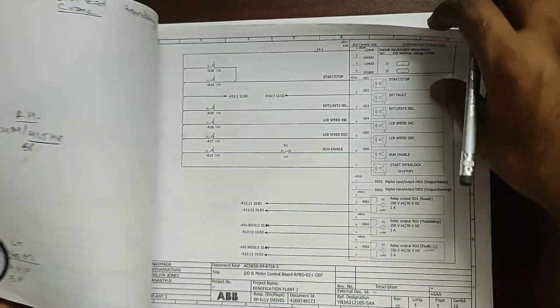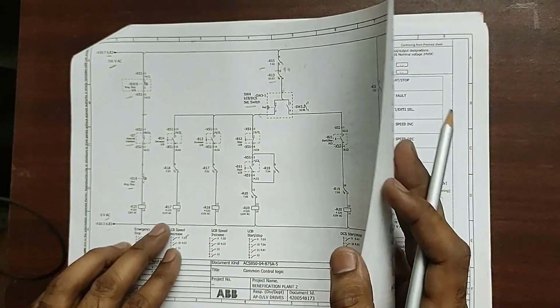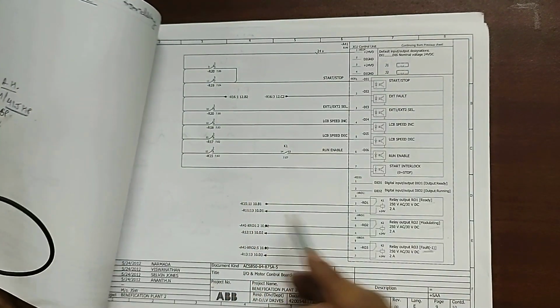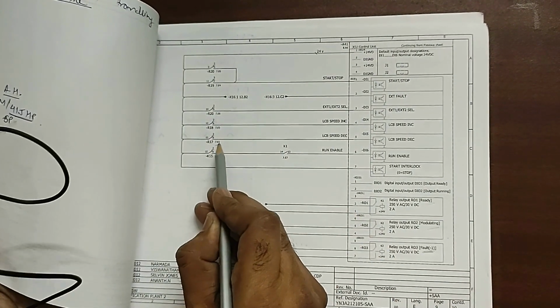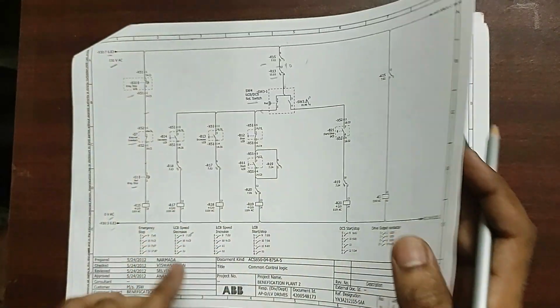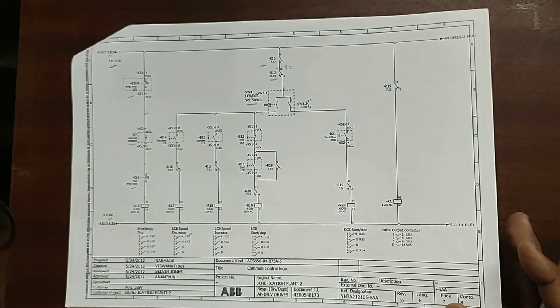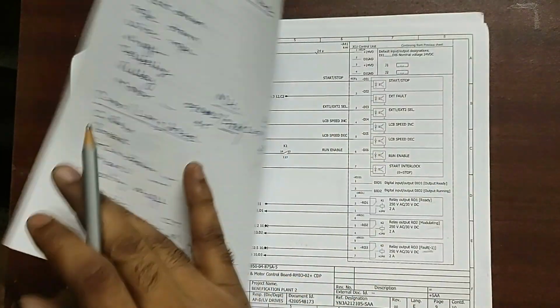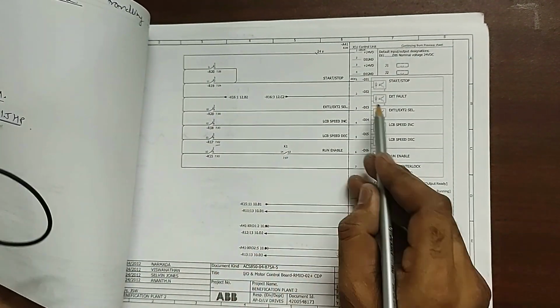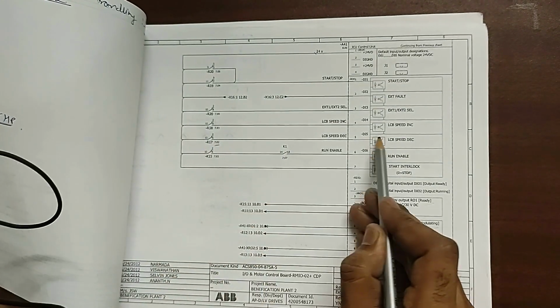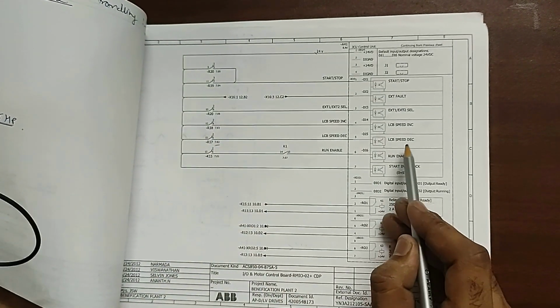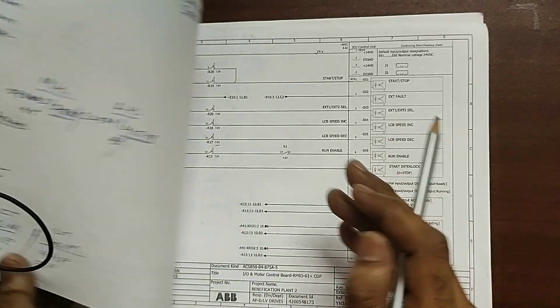Okay, we'll just check it in the drawing. R17, see, R17 here, 7.E2. Where is it coming from? 7.E2. This is page number 7. So once we keep pressing, this 24 volt will come here to R17, and it will give the command to the drive that the speed should decrease. Similarly, R18, the speed should increase.